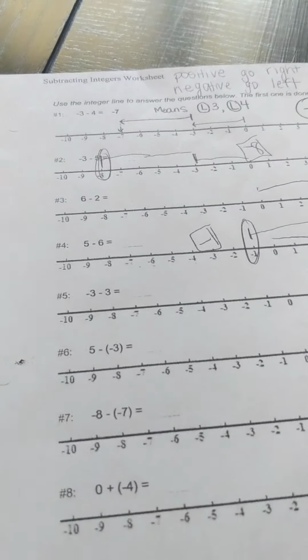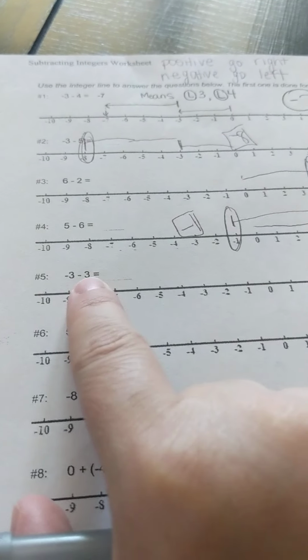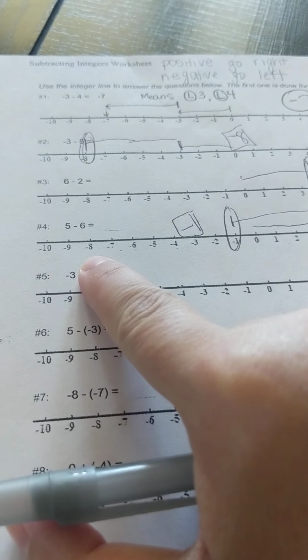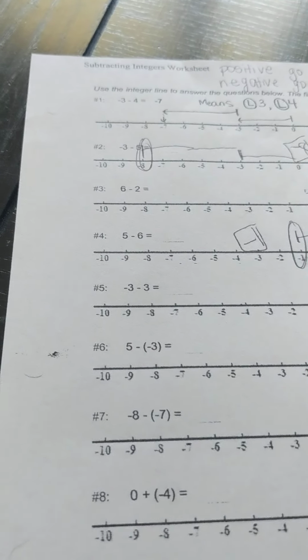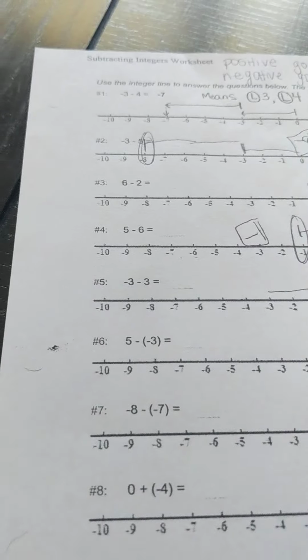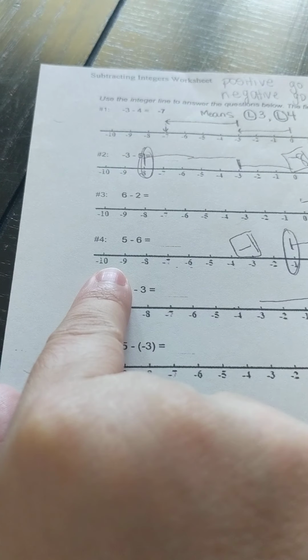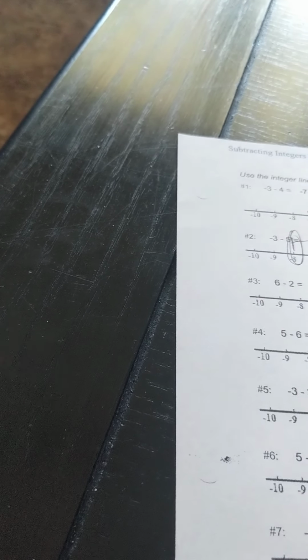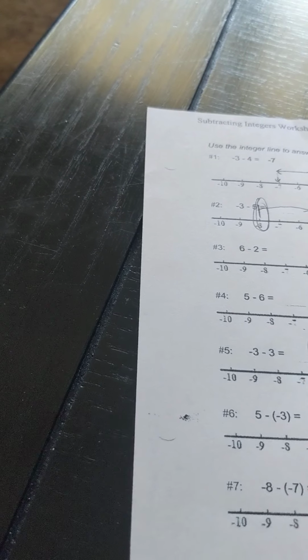Okay, so our next one, negative 3 minus 3. So we cover up our negative 3. We'll start from 0, go left 3. Cover up our next 3. It's going to be negative 3. So we're going to go 3 more. And so we're at negative 6.